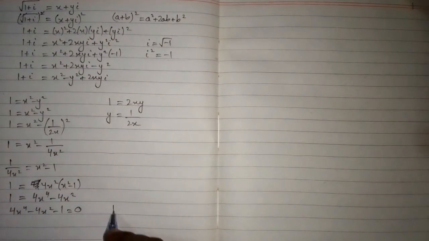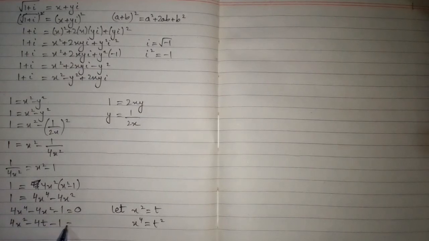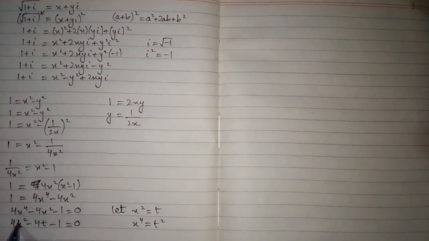Now let x square is equal to t. So x to the power 4, if we take a square of both sides, so we have x to the power 4 is equal to t square. And now we will put t in place of x square and t square in place of x to the power 4. So we have a quadratic equation 4t square minus 4t minus 1 is equal to 0.